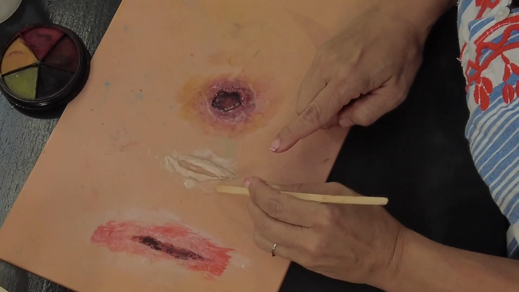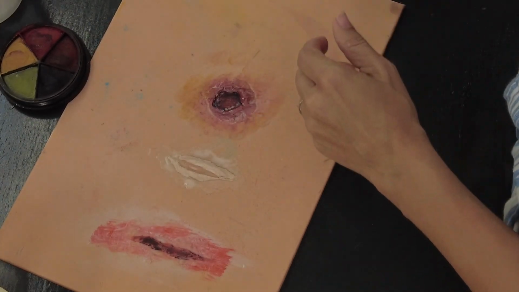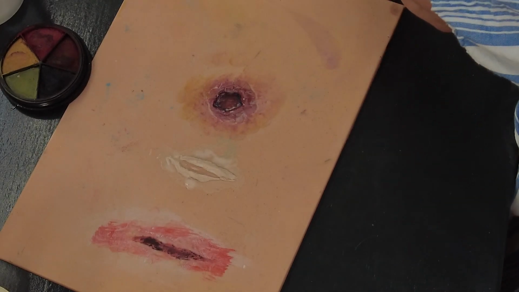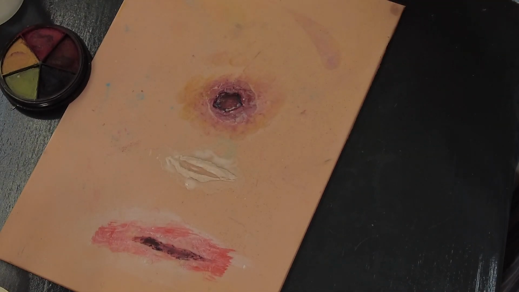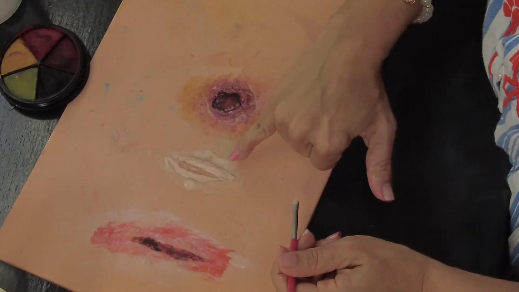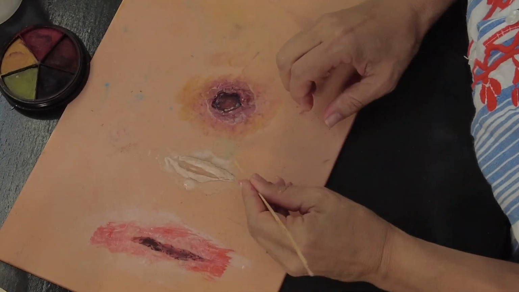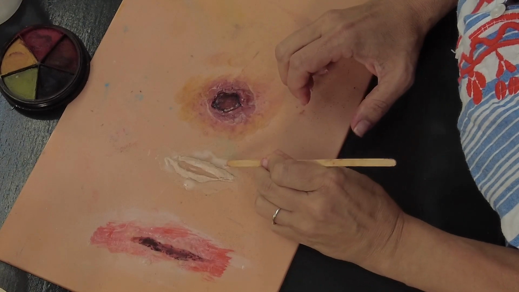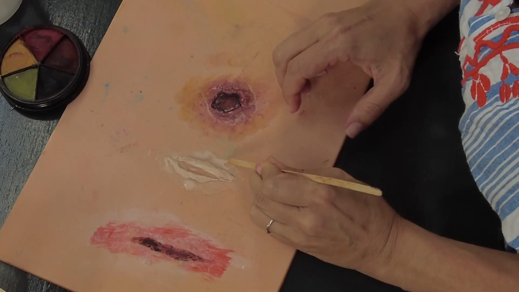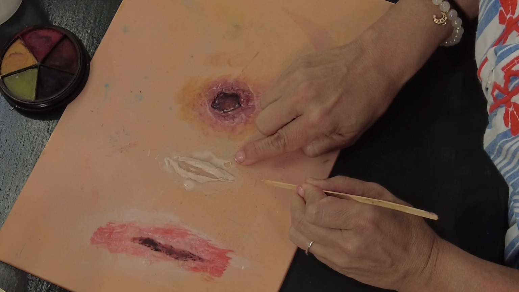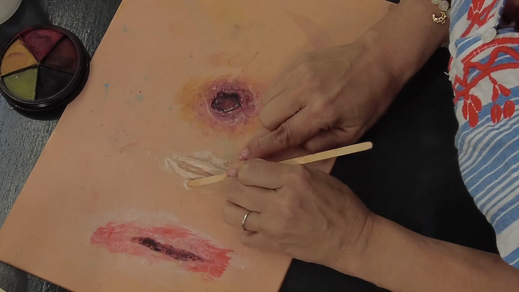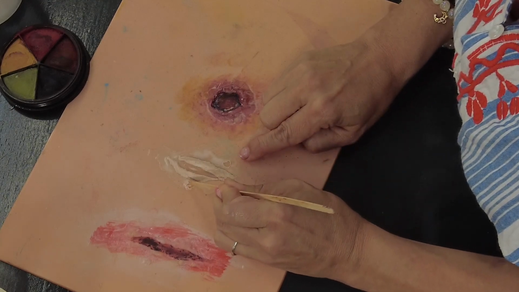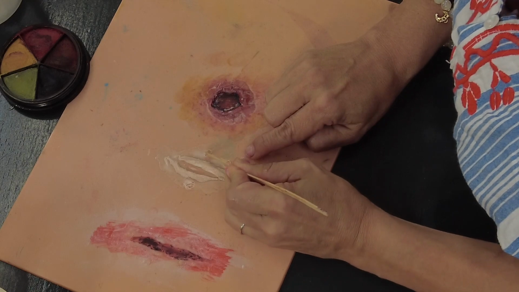So first thing I'm gonna do, just to show you guys, is you can use something, I don't want to call it, but a tweezer would work, to kind of create little holes in your liquid latex to give it different looks. So as you can see right here, I made these little holes so they can look like little pus areas or flesh rotting.